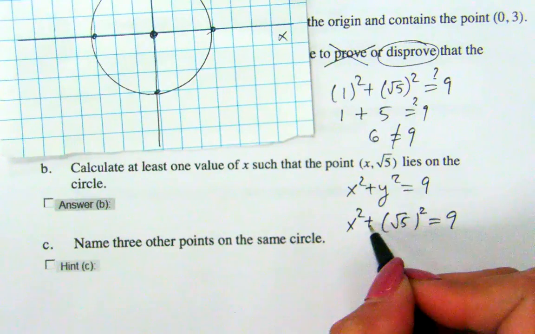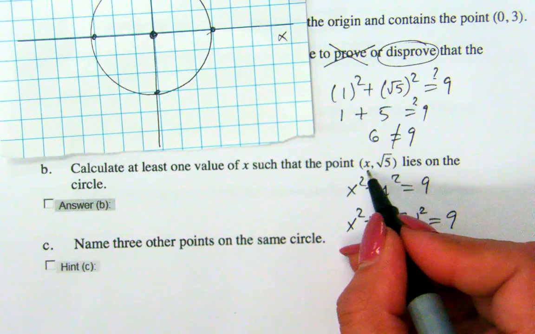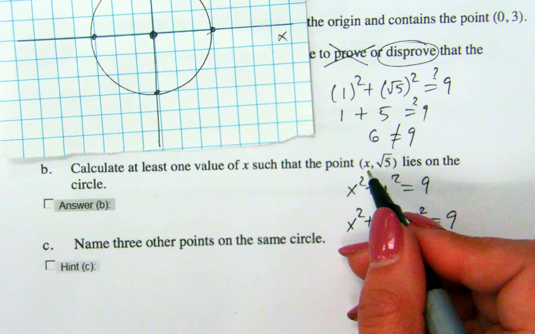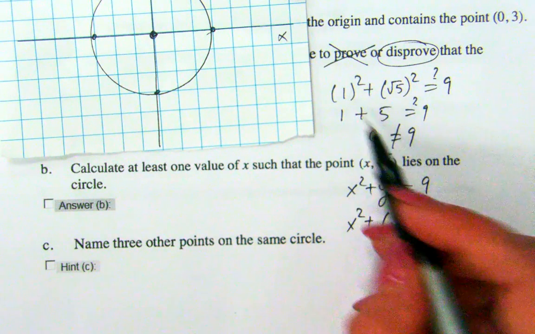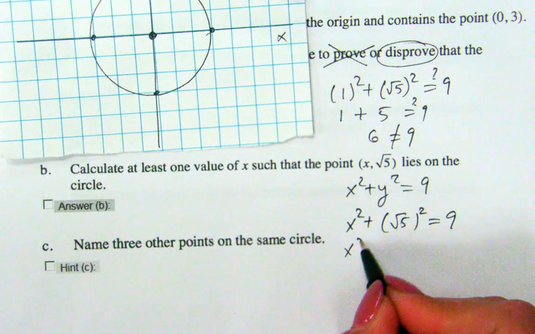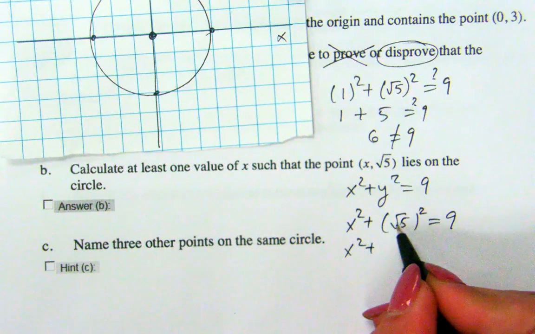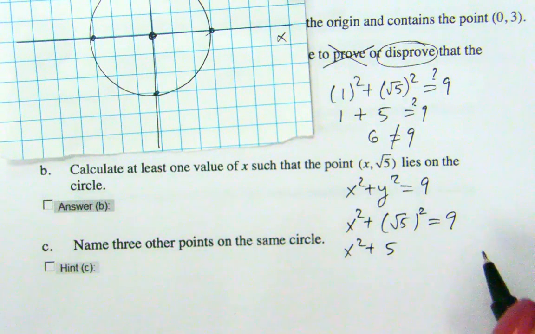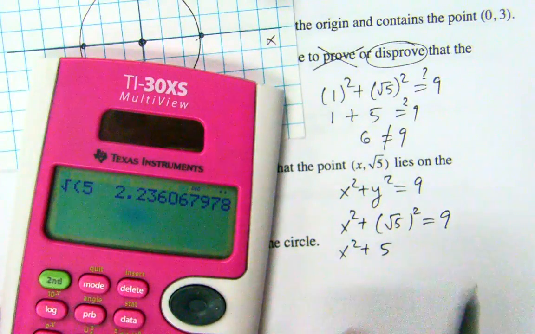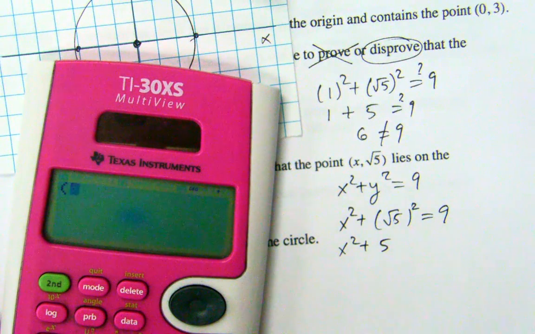So we want to keep square root of 5, but what value of x do we need to have here? Because 1 didn't work out. So we have x squared plus square root of 5 squared, which is just 5. If you don't believe me, I will do it on the calculator for you, because sometimes you guys just need convincing.